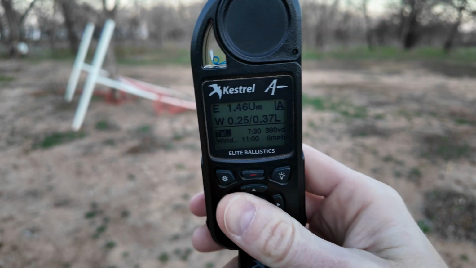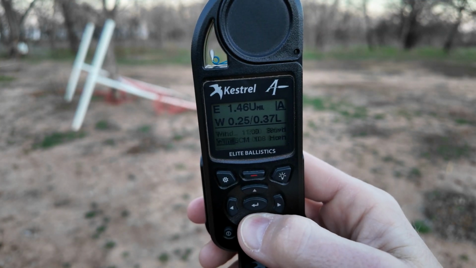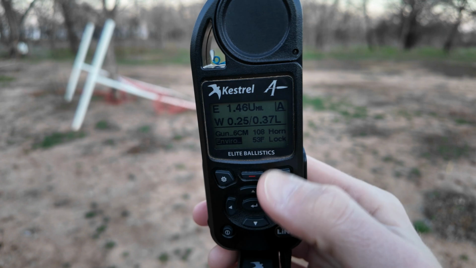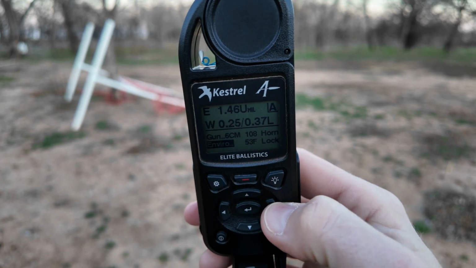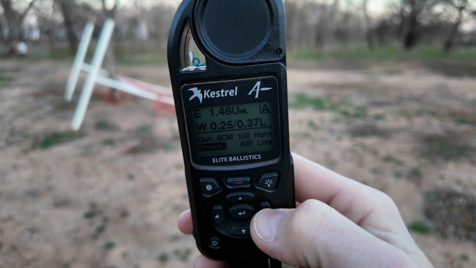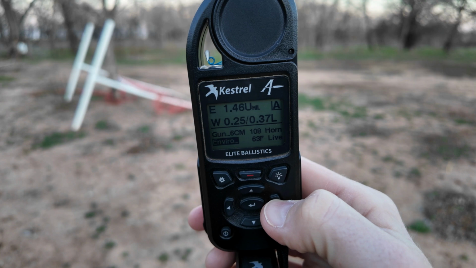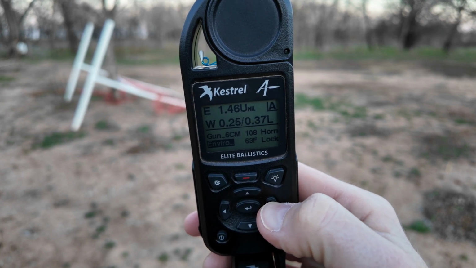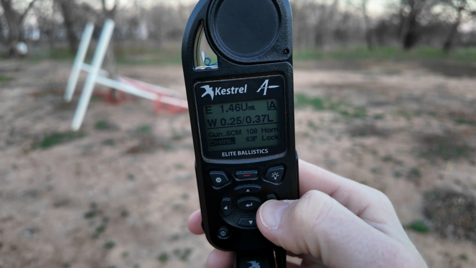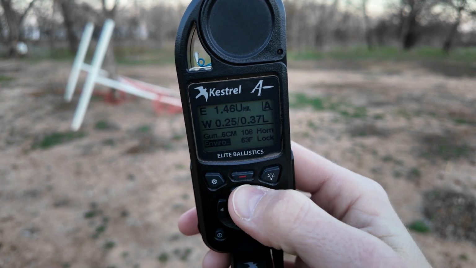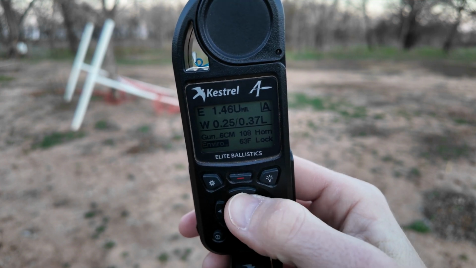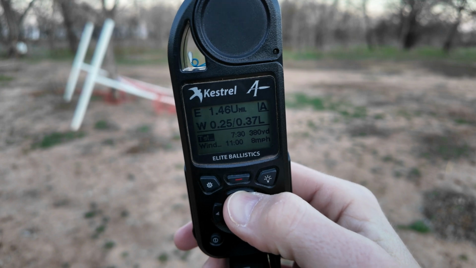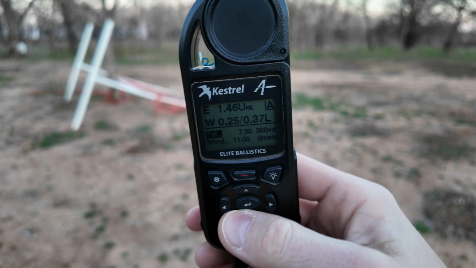So on the main screen here, we're going to want to come down to where it says environment. If it is on live, we want to use these arrows and turn it to lock. What I'll try to do is in between stages, I'll pop it over to live, let it update its settings, and then push it back over to lock. And then I will do my next calculations to get ready for the stage.